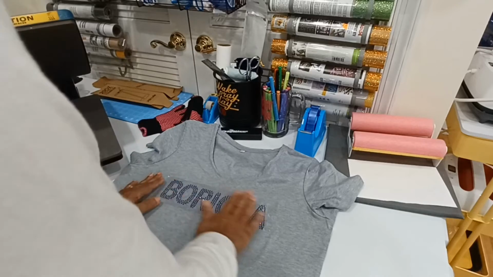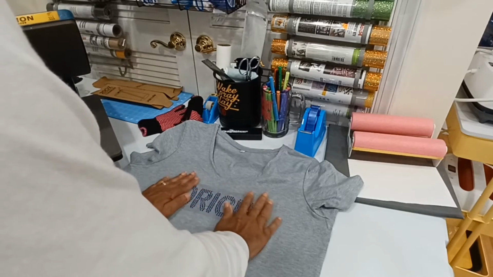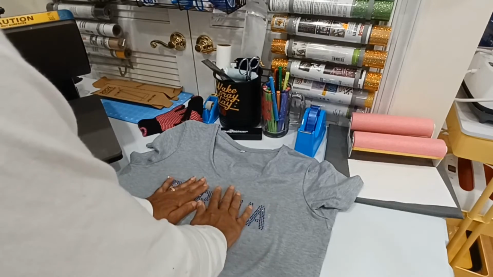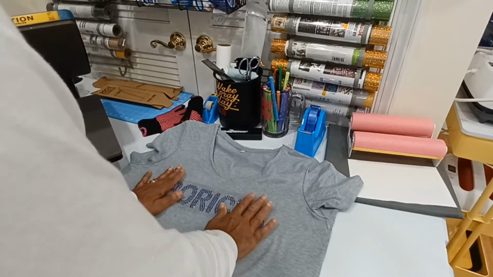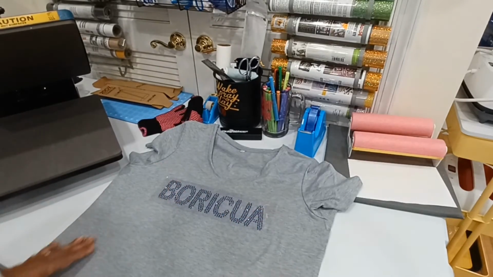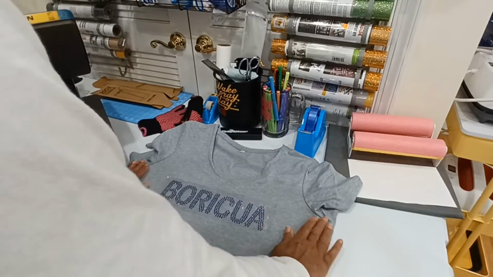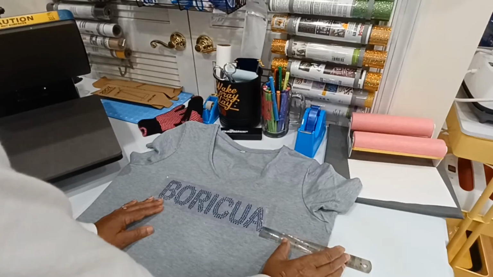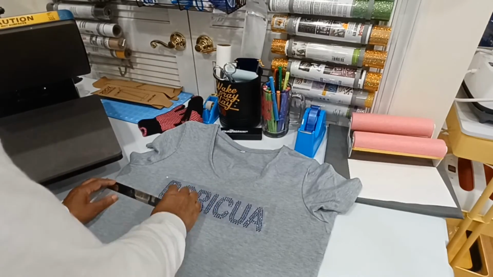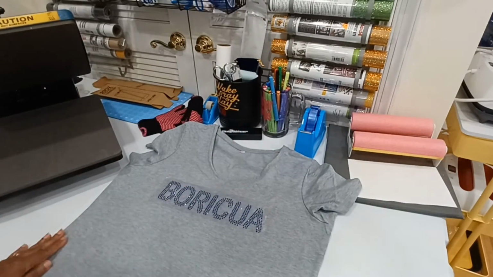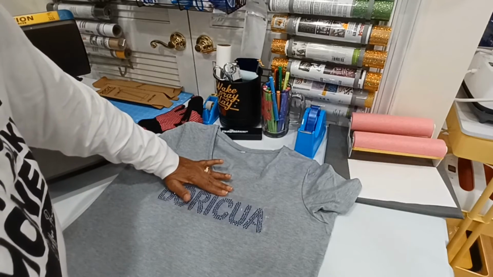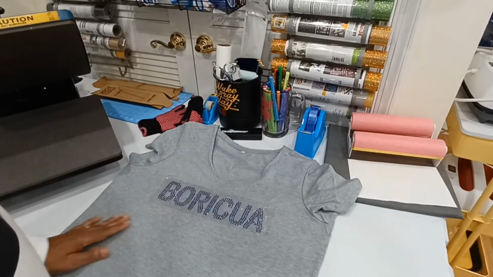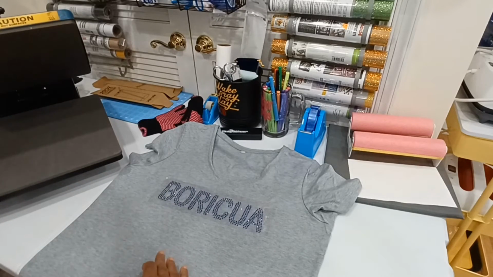So I forgot to mention I decided to use this Cricut 100% polyester shirt. It's in gray, light gray. Two fingers down. This is the heart.